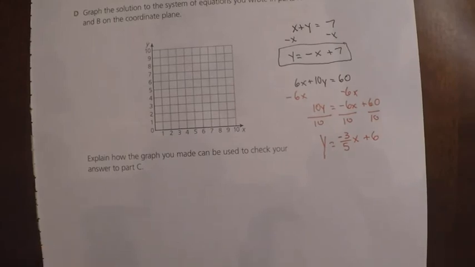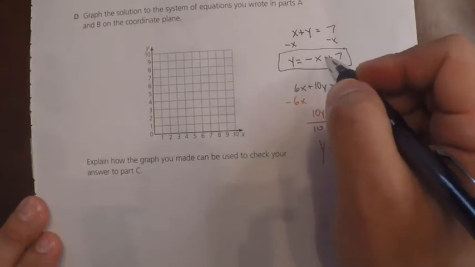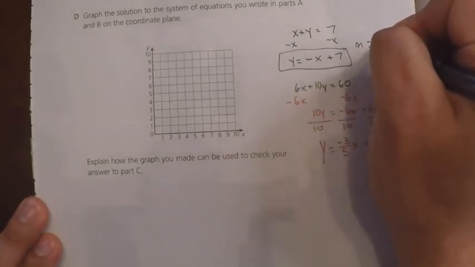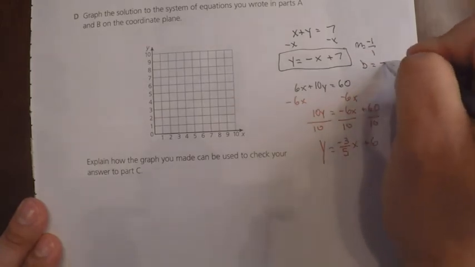So now if we want to graph these two equations on our axis here, we can start with the first one. When we take a look at this, we want to look at the slope. Here, our slope is negative 1, which is negative 1 over 1, and our y-intercept is positive 7.